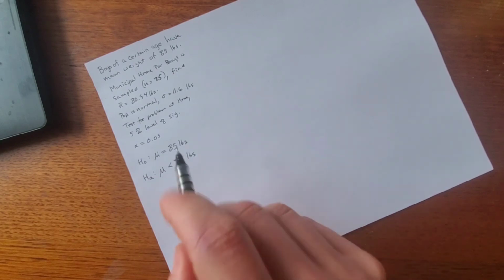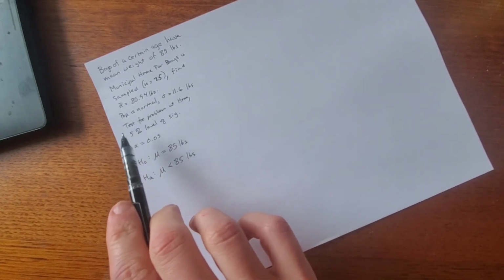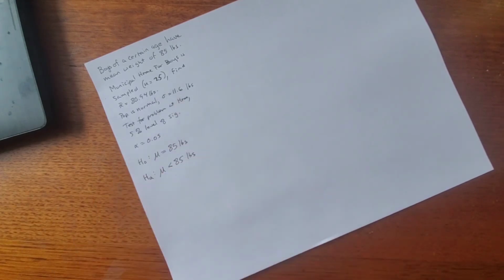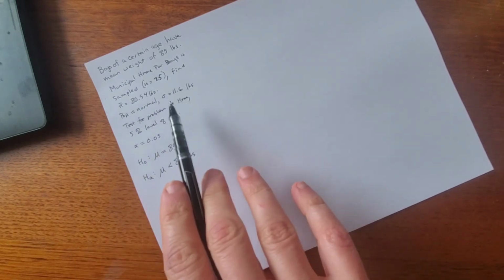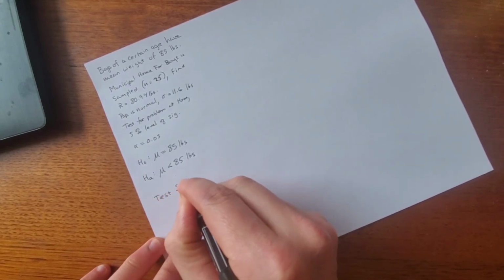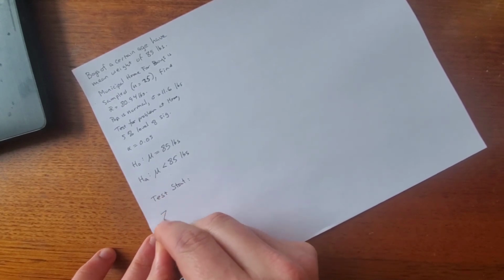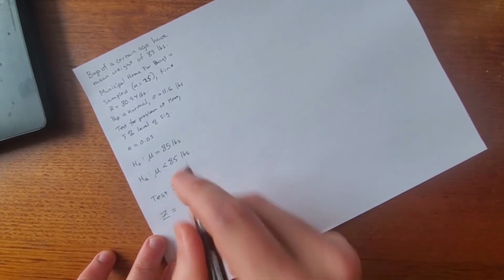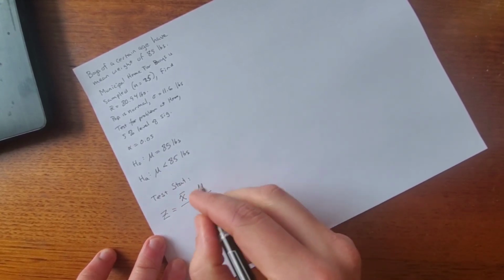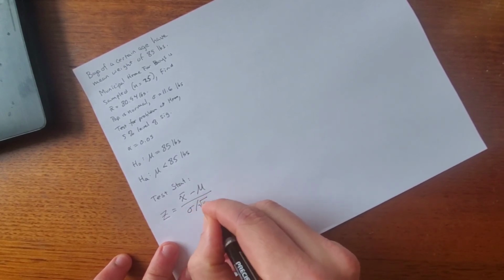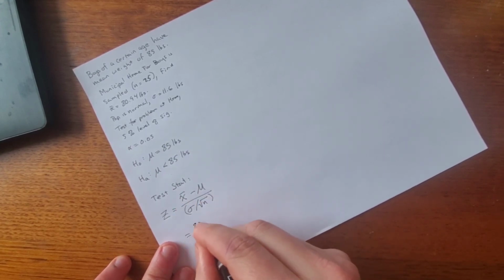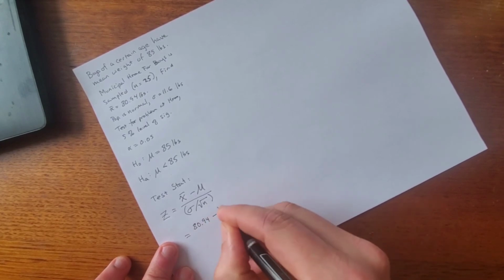Okay, so we are in the situation where we have a normal population. So our sample size is below 30, but we have a normal population, so that's fine. And we know the standard deviation of the population, so our test statistic is going to be a z-score. So z is going to be equal to x bar minus the mean divided by sigma over the square root of n.